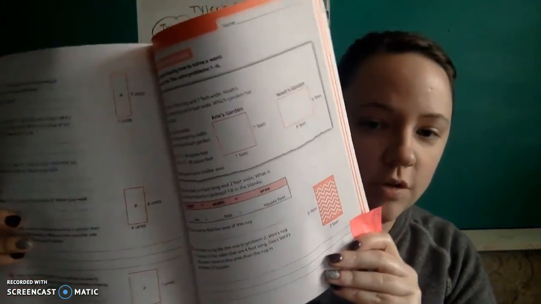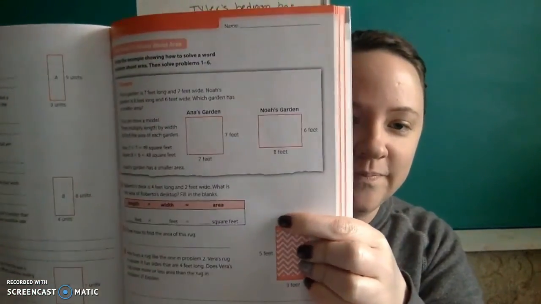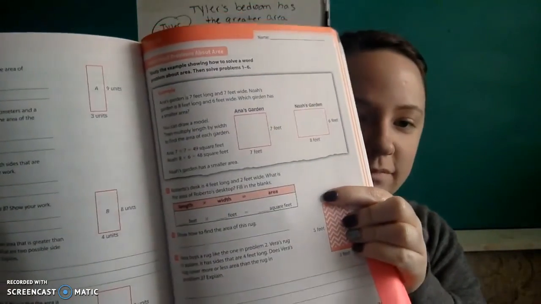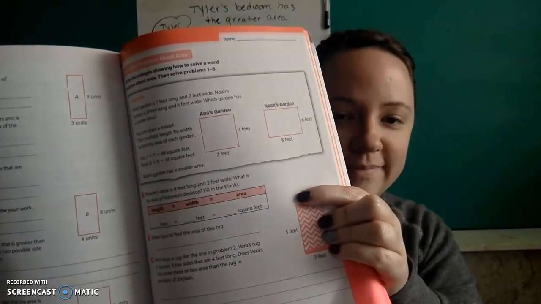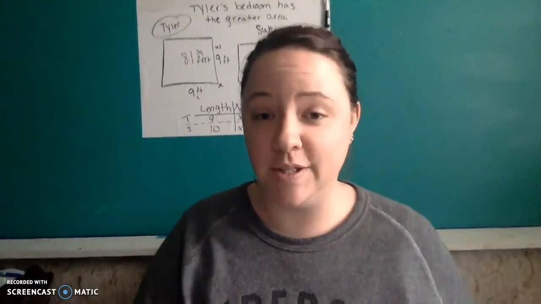So they just kind of give you an example like I just did. And then they show you how to do it. And then you fill in your blanks. Just like that. This one looks a little bit longer with a little bit more words in it, but I believe in you guys and I think you can do it.